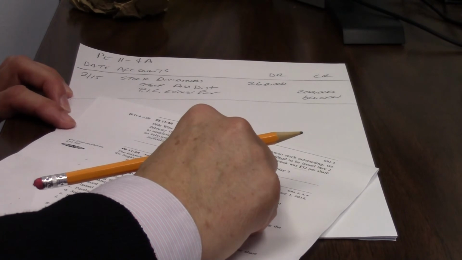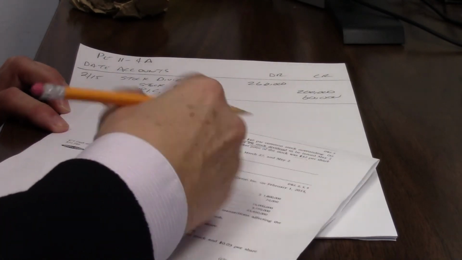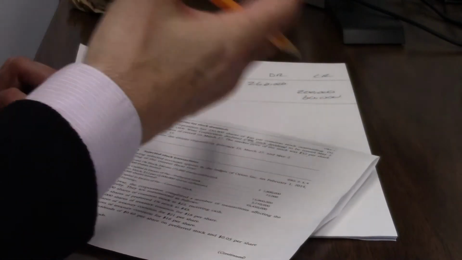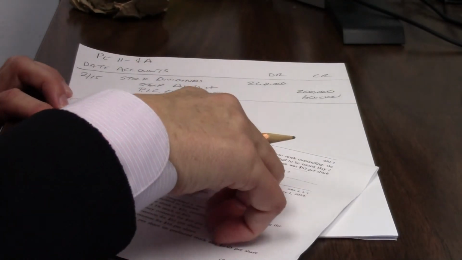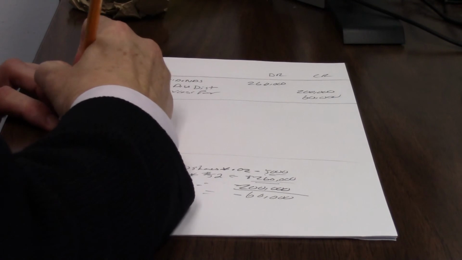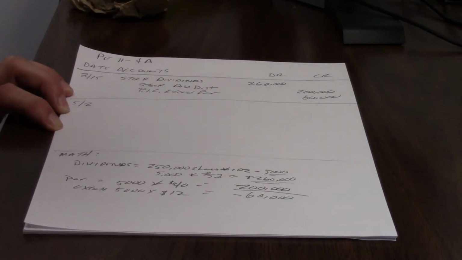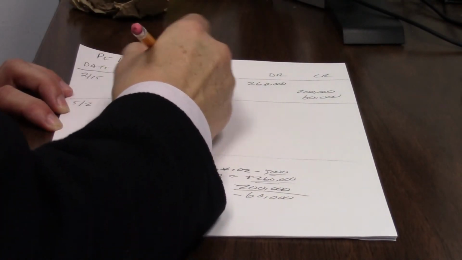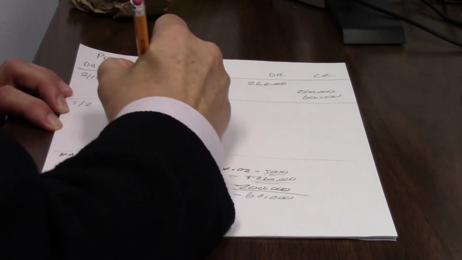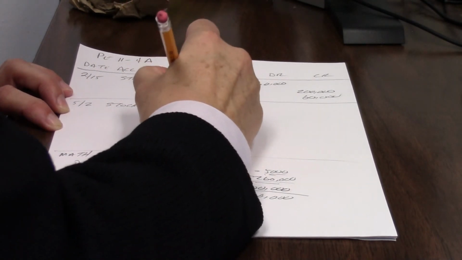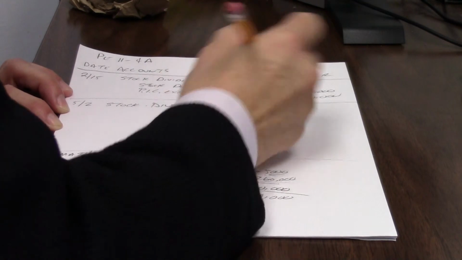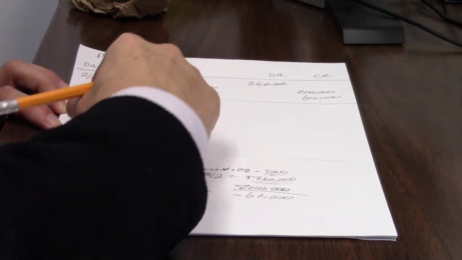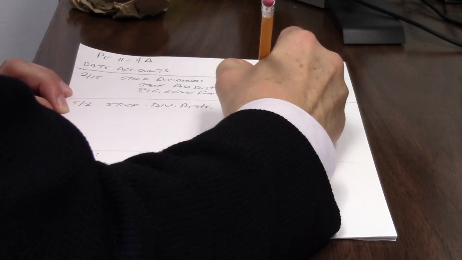So on the date that we distribute, we don't really care about March 27th for a transaction because that's just the date. Whoever owns it on that date is going to get it. So May 2nd, we're paying out on 5/2 the 200,000. So stock dividends distributable is a liability, so we're getting rid of it, 200.